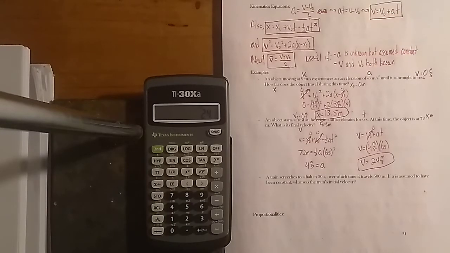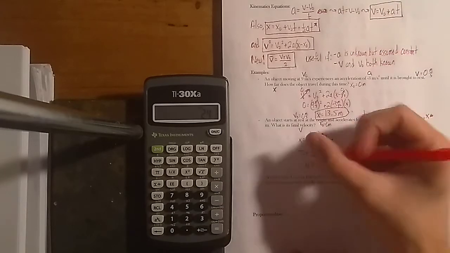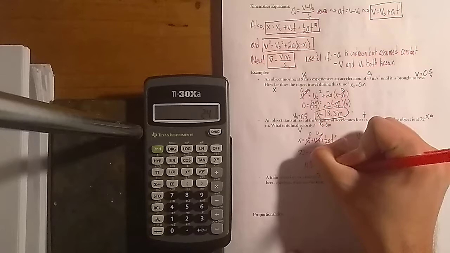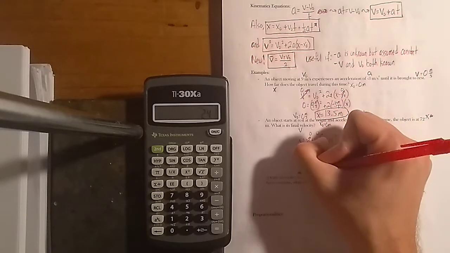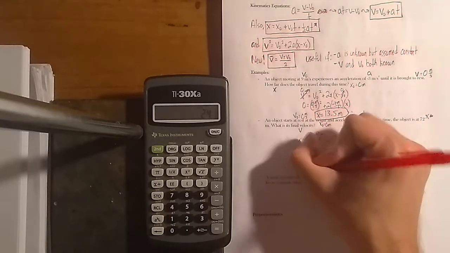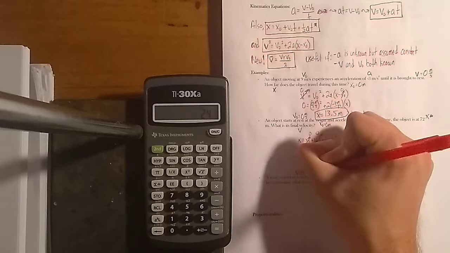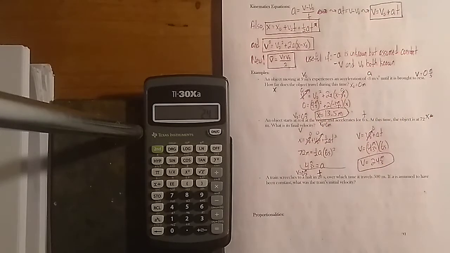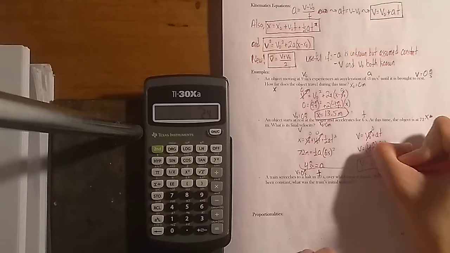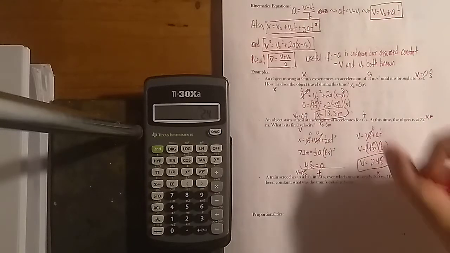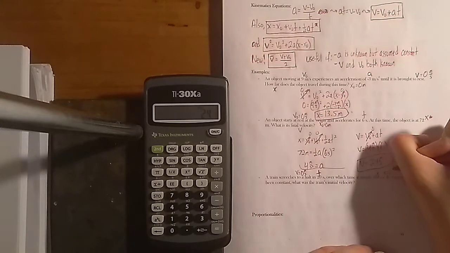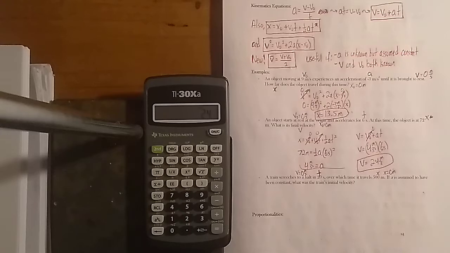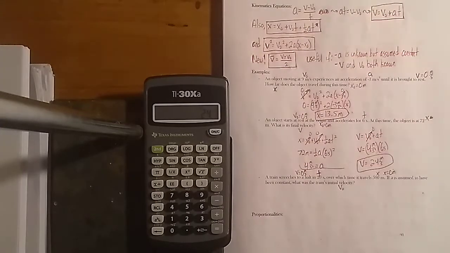Okay, let's get to the last example. A train screeches to a halt in 20 seconds. And we also know another piece of information from the screeches to a halt. To a halt, that means that the final velocity is 0 meters per second. So we know the final velocity, we know the time, over which time it travels 500 meters. Let's call that our final position. And we might as well say the initial position was 0. If A is assumed to have been constant, what was the train's initial velocity?